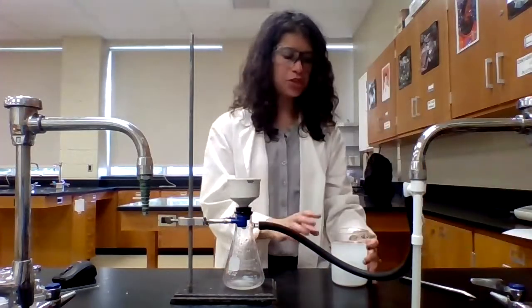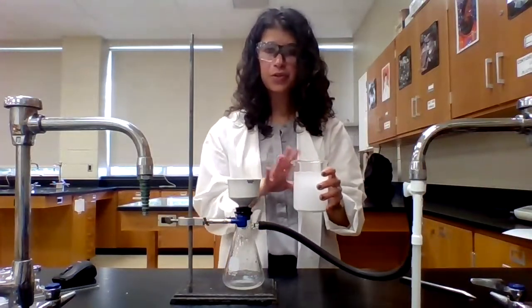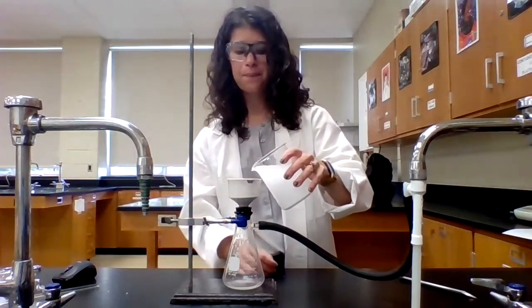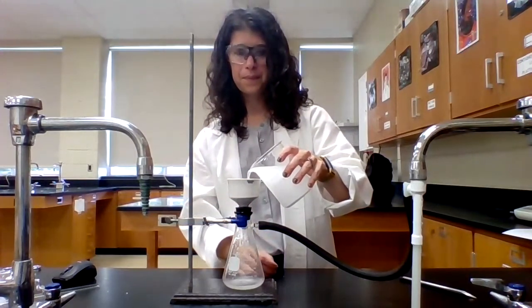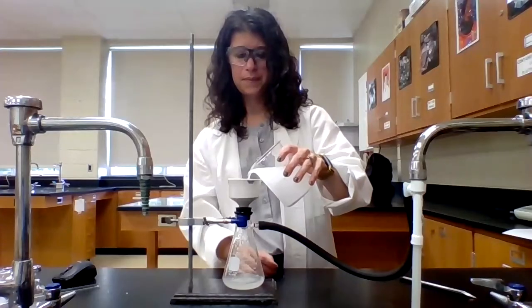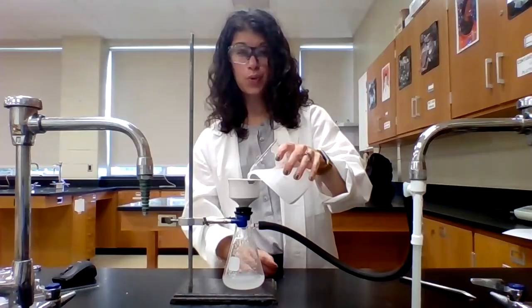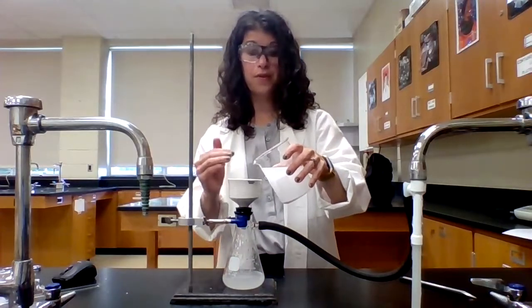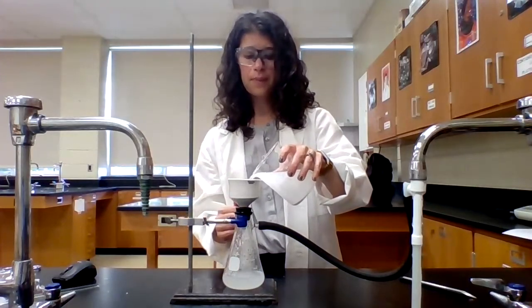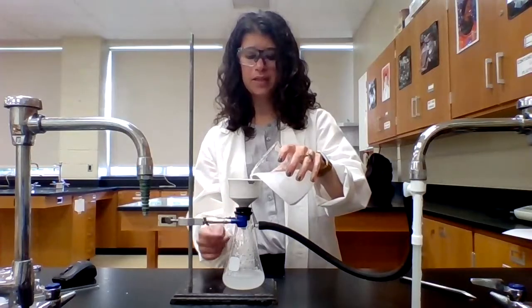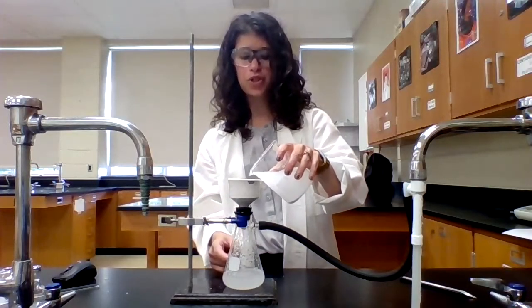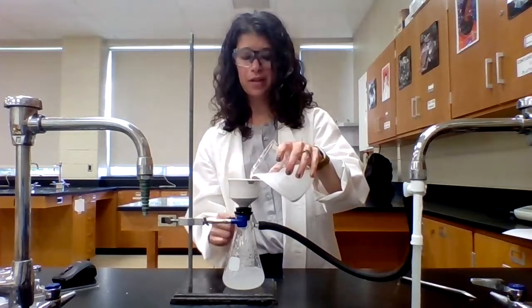So now what I'm going to do is pour my reaction solution into the funnel. Now, I don't want to pour too quickly because I don't want to overfill the Buchner funnel. I also want to be careful because this sidearm flask only holds 250 milliliters, and I have 400 milliliters of solution.